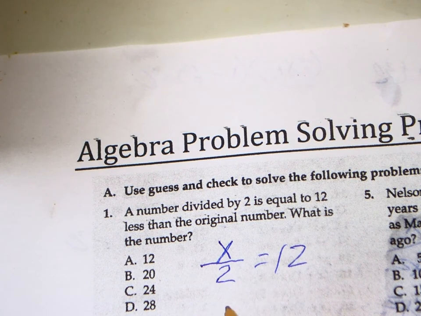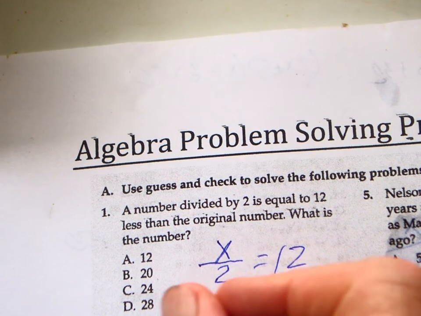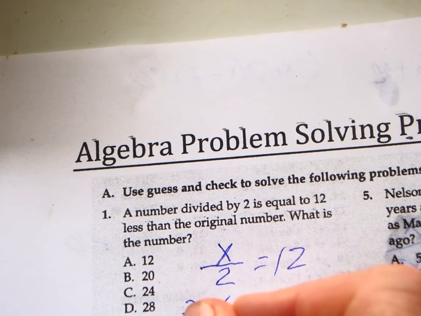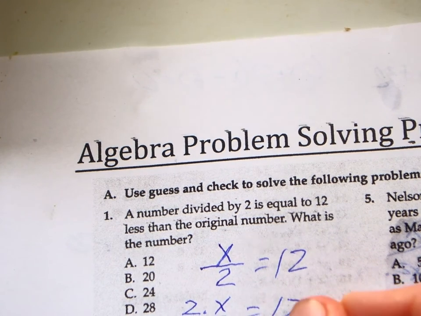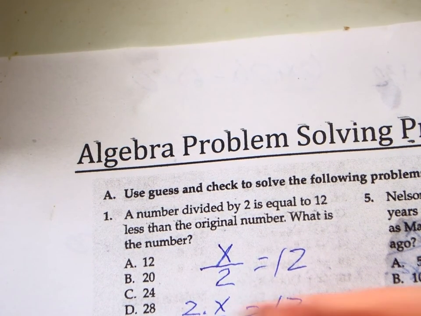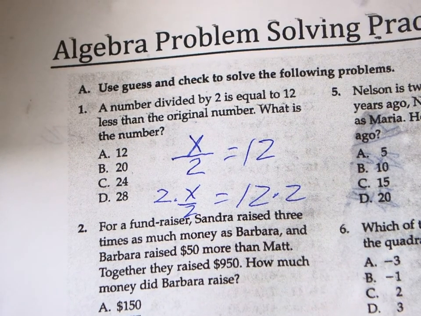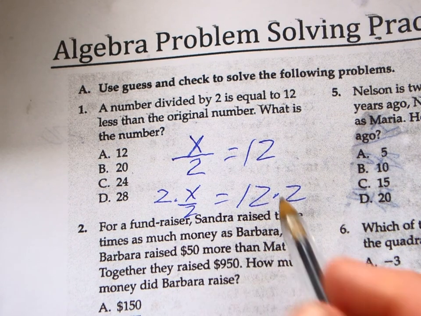Now we want to end up with x, right? How are we going to get x? We want to get rid of this divide by 2, so guess what? We're going to multiply by 2. 2 times x divided by 2 is equal to 12 times 2. Whatever you do to this side, you have to do to that side. And you can see the 2's will end up canceling because you multiply by 2, divide by 2. You'll end up with x.